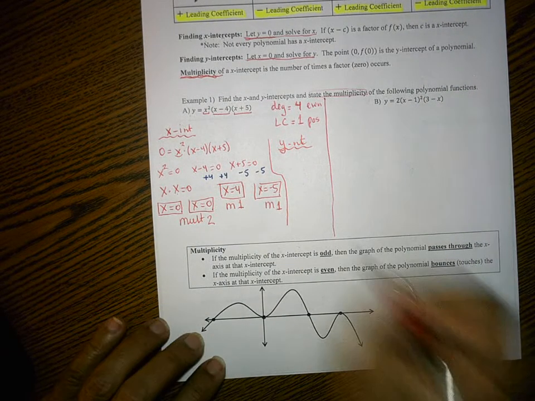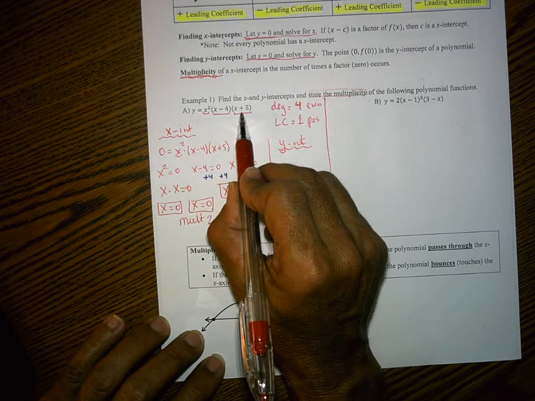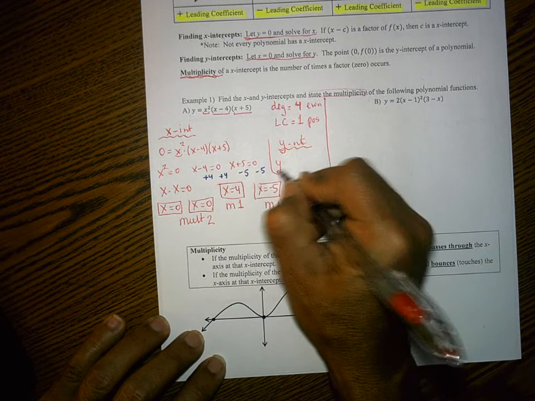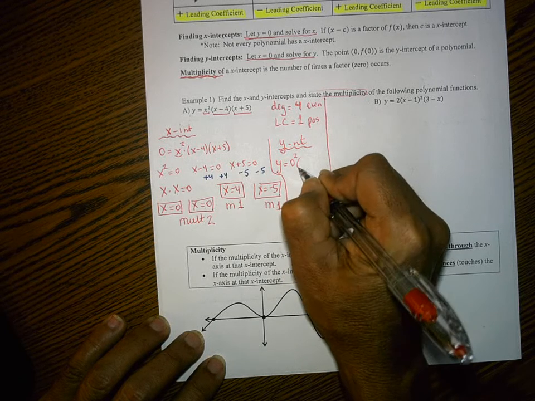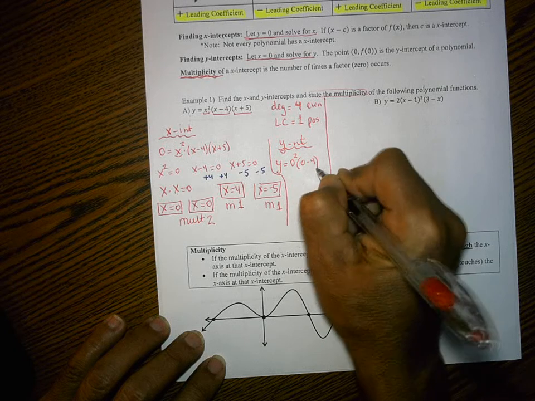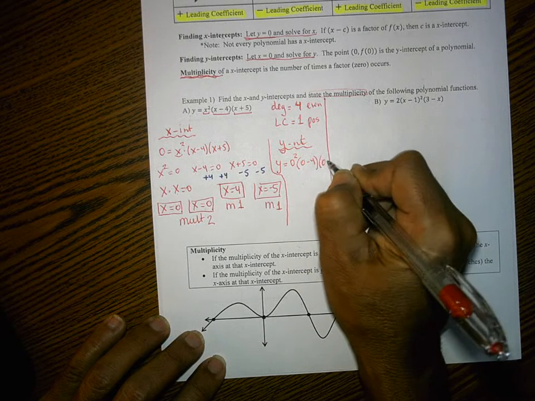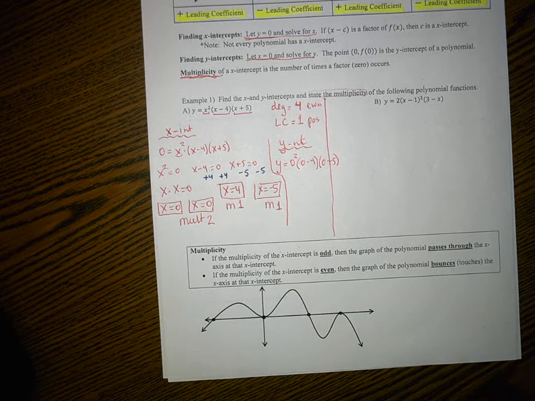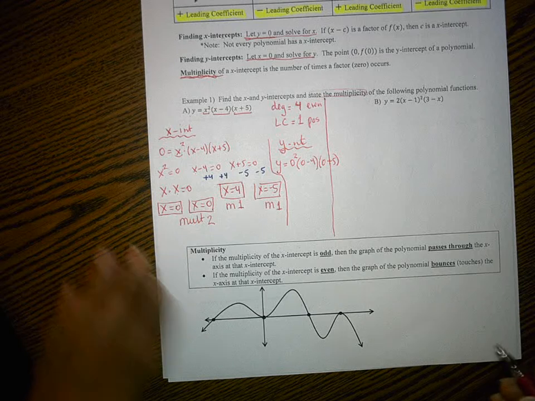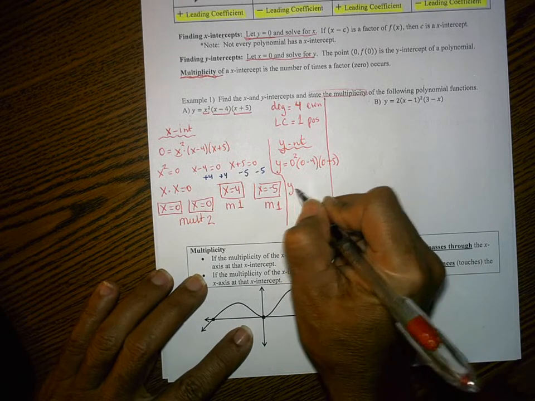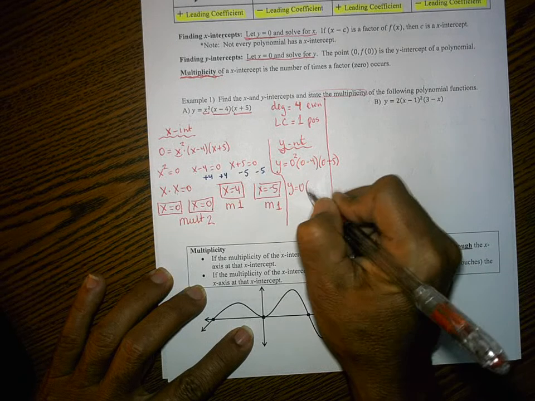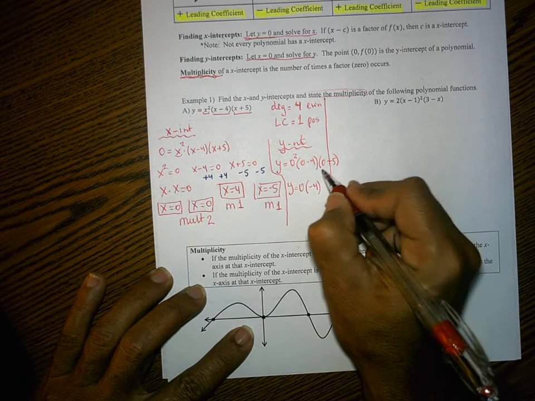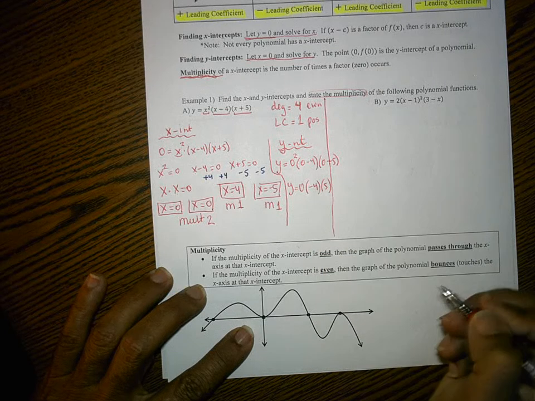Okay, it's going to be the same exact function, the same exact polynomial. Y equals 0 squared times 0 minus 4 times 0 plus 5. Oh, see, I crossed my little line over there. Okay, 0 plus 5. Okay, so let's keep solving. Y equals, what's 0 squared? 0. 0 minus 4, it's just minus 4. 0 plus 5 is just positive 5.